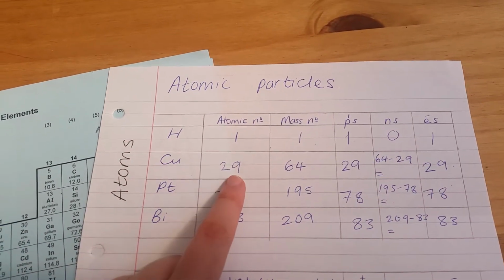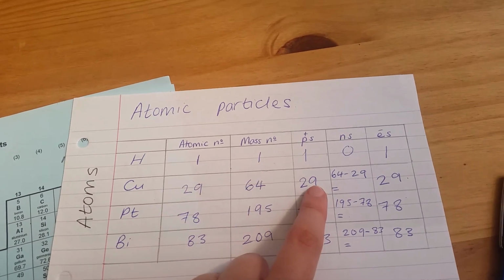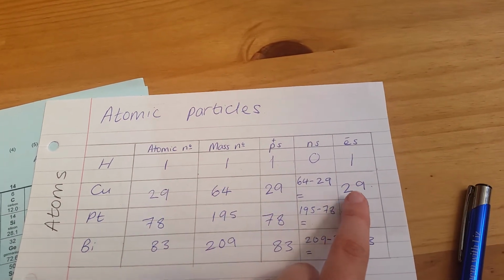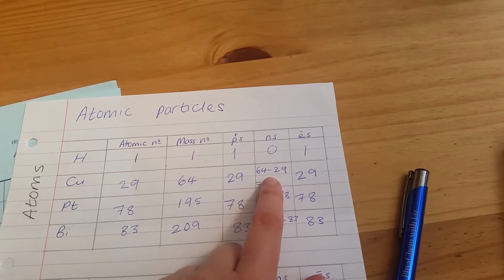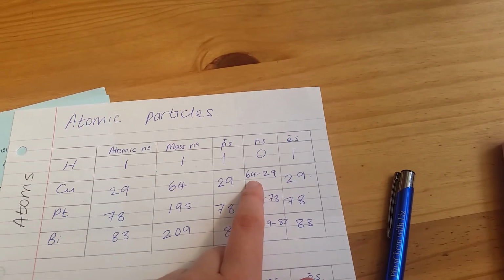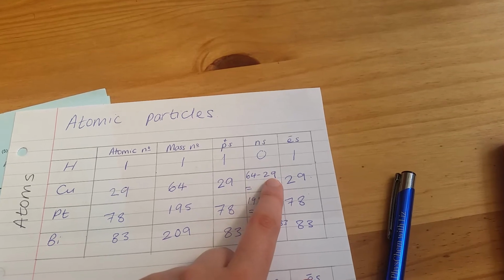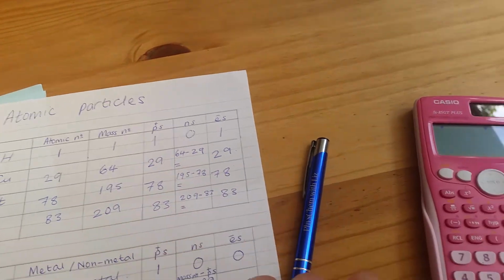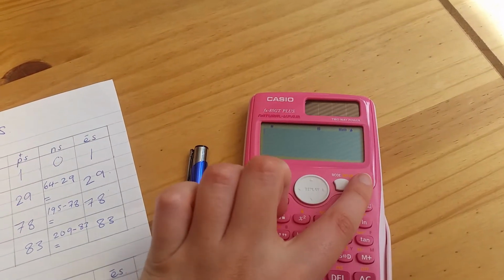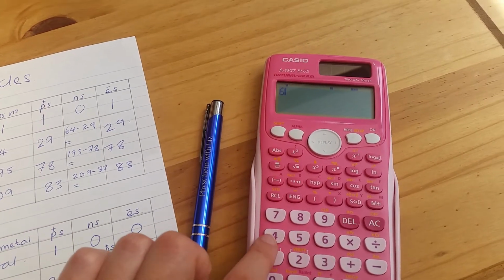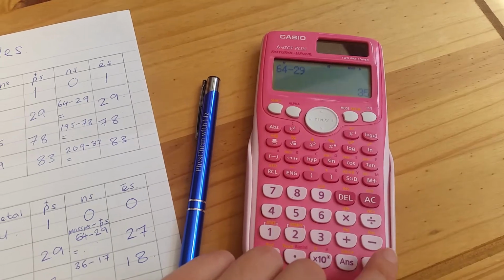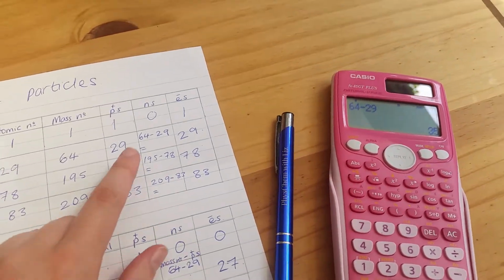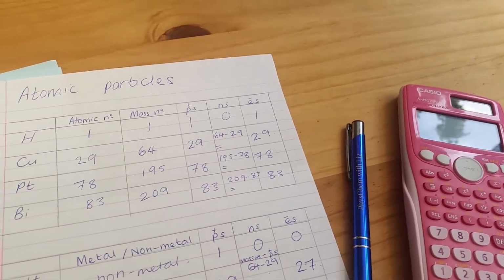Remember, the atomic number is the number of protons, which is equal to the number of electrons, which is why atoms are neutral. To get the number of neutrons, we subtract these, big number, mass number, minus little number, atomic number. So let's work that out. 64 minus 29 equals 35. So I can pop 35 in there.